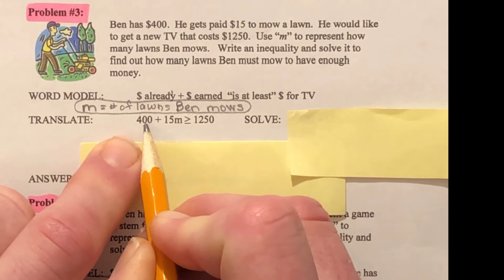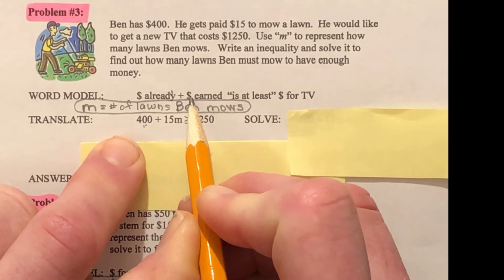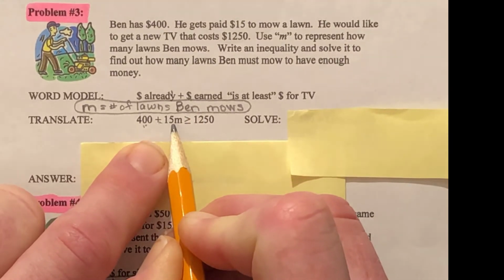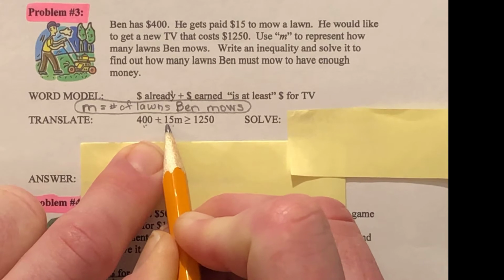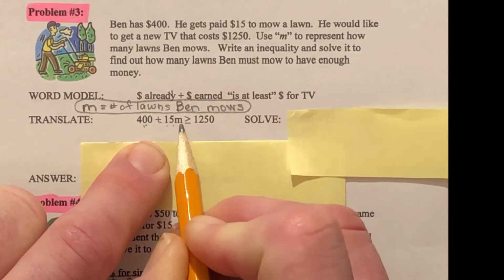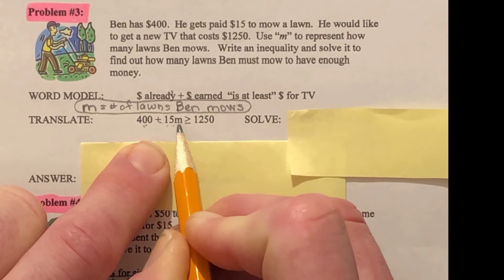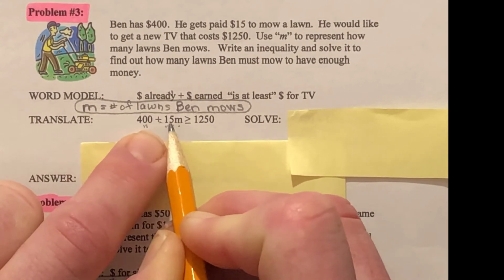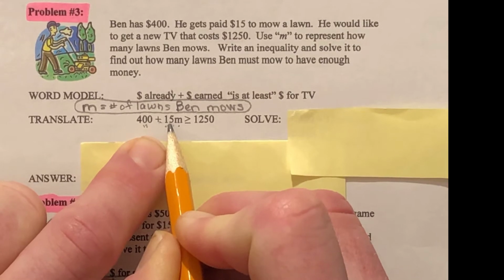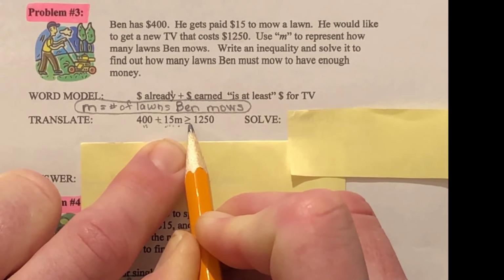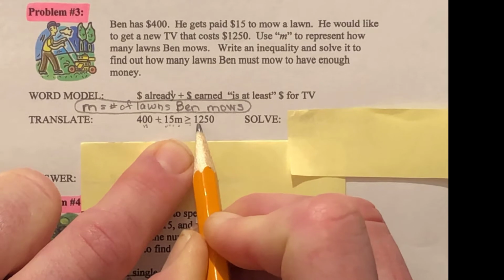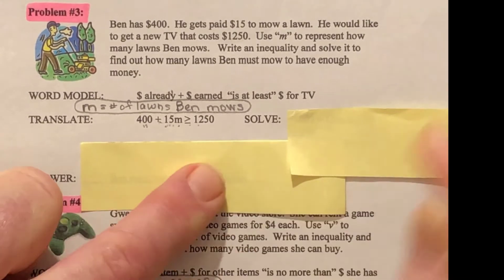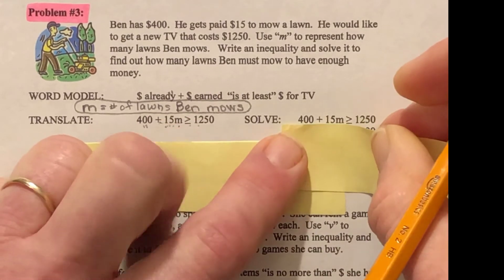He already has $400. The money that he needs to earn. So we're going to add the money that he needs to earn. He gets paid $15 per lawn. For every lawn, he gets $15. So he has $400. We're going to add $15 per lawn, and we need to have at least $1,250. You see how that works? Now I can solve it. We set it up.